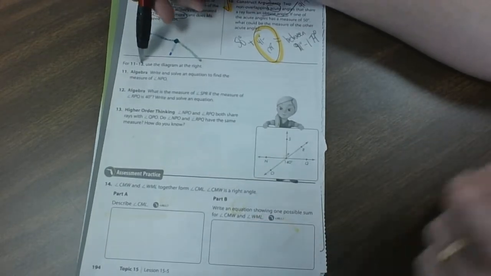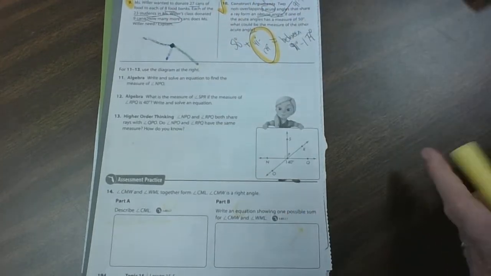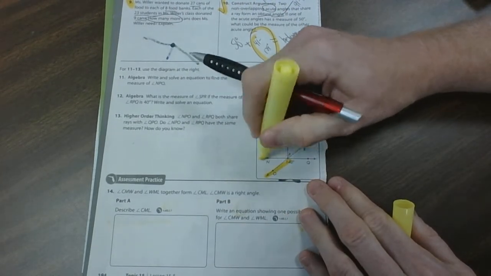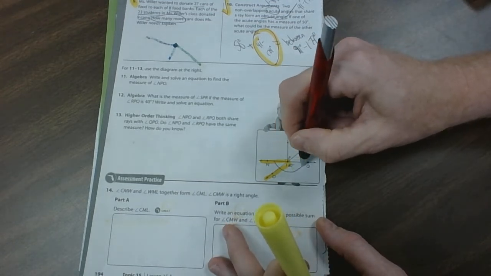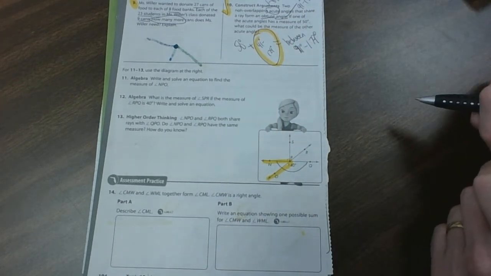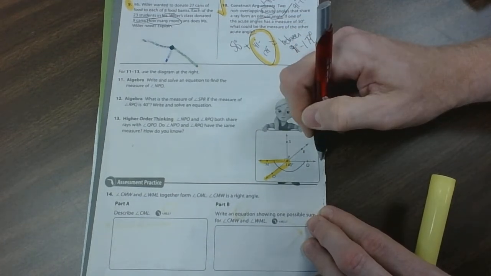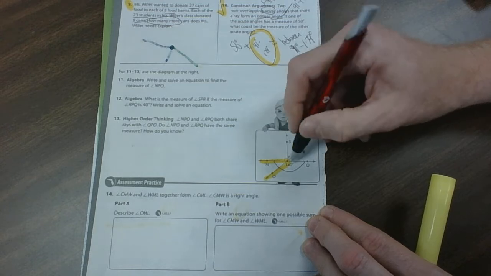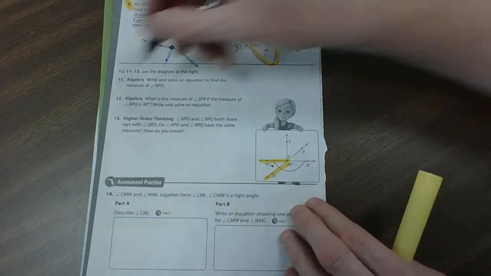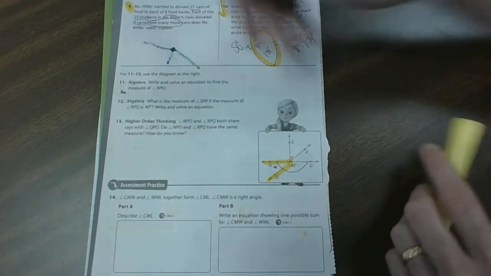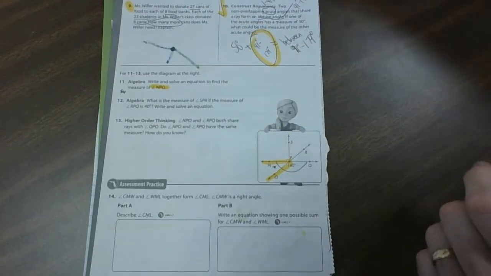For 11, 12, and 13, use this diagram. Write and solve an equation to find the angle of NPO. Okay, so I want you to find NPO right there. Well, right here, look at that right there. Okay, there's your angle. See it? This whole thing is a what? You already said something. Now, if they've already given you 140 of it, what's that missing part right here? That's going to be for this one. What is the measure of angle SPR?